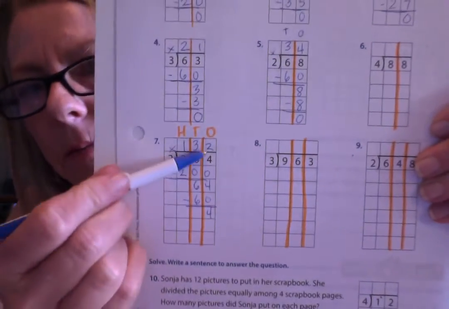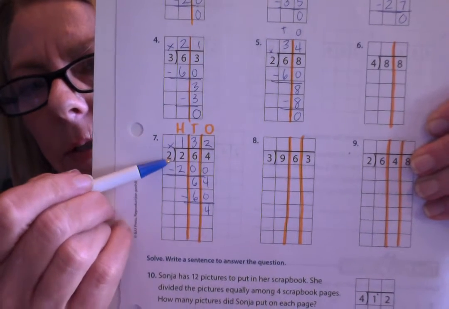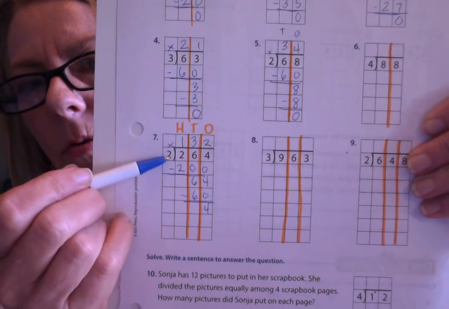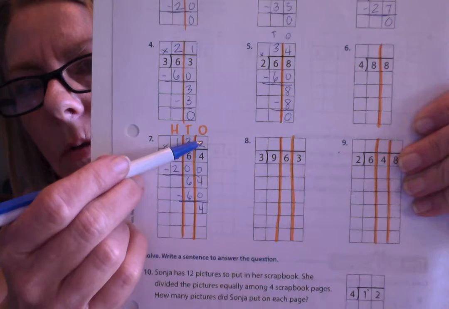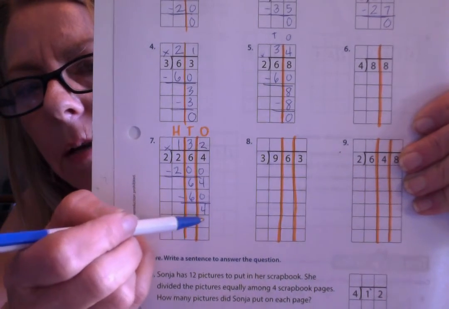Dad divided. Mom multiplies. Divisor times our ones. So 2 times 2 equals, put your answer right here. 2 times 2 equals 4. Are we done? Nope, sister has to do her job, and brother has to do his job.